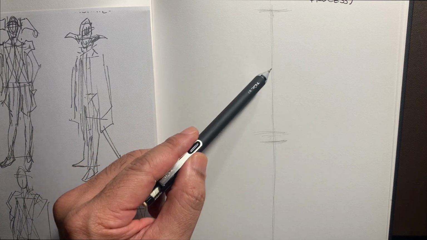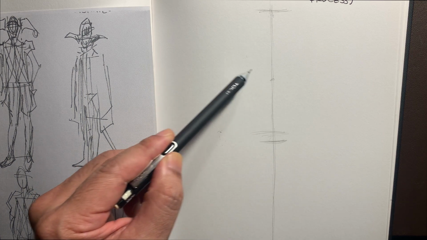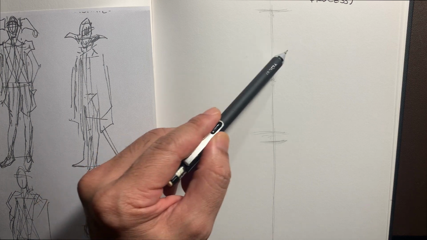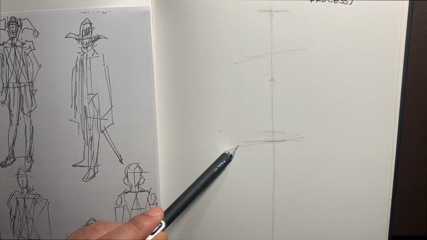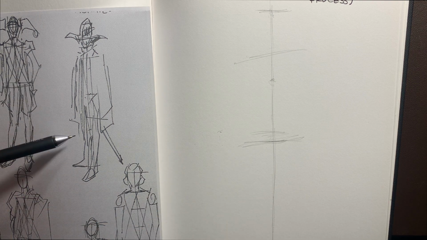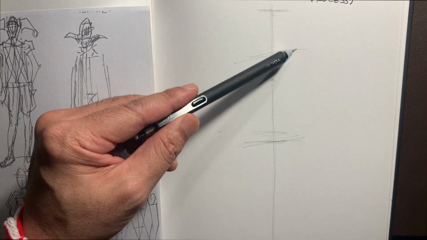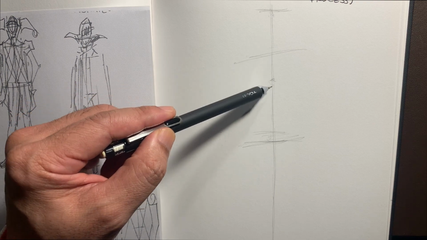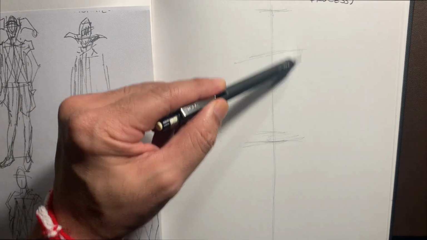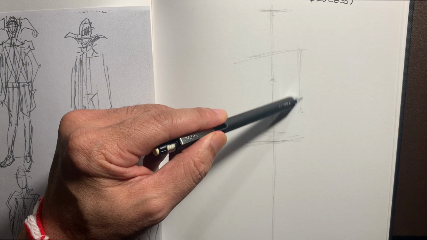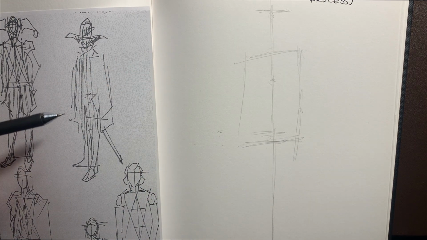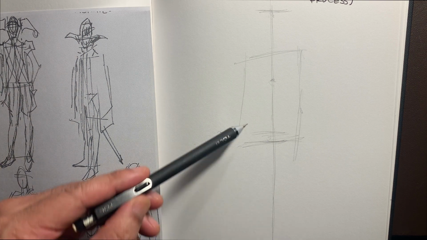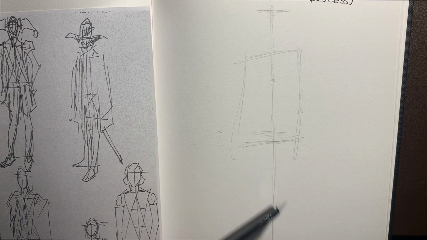But to begin with, I'm gonna again use all the methods that we went over and keep it loose, keeping sort of the proportions here, and loosely sketching the figure. But since it's pretty much covered up, I'm not going to spend too much time.